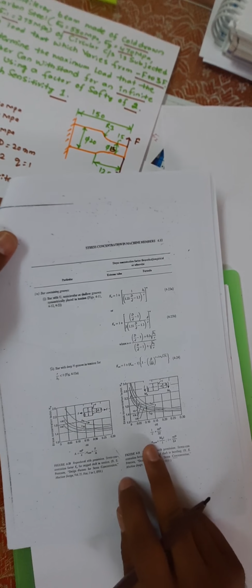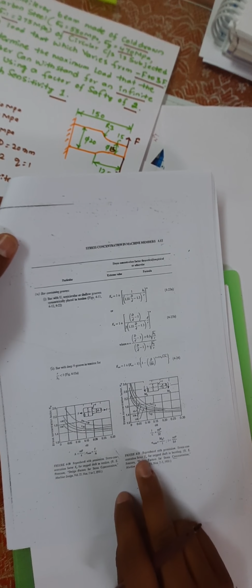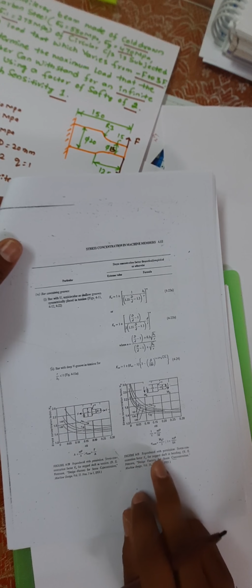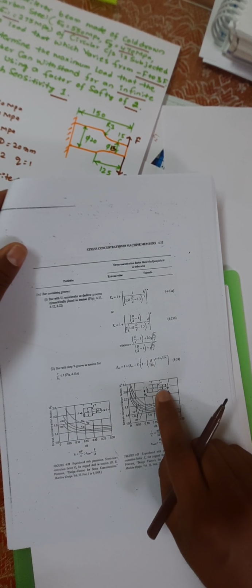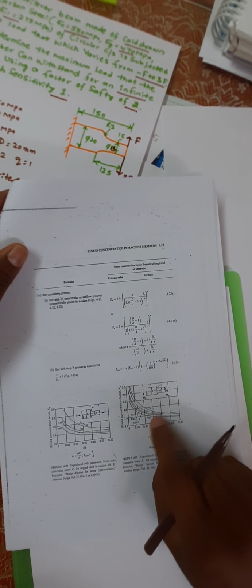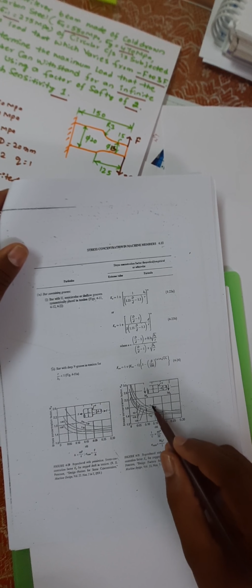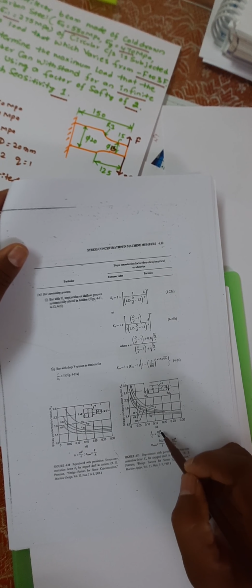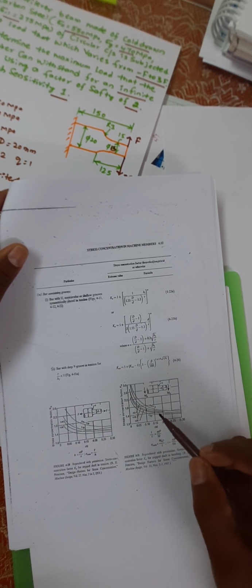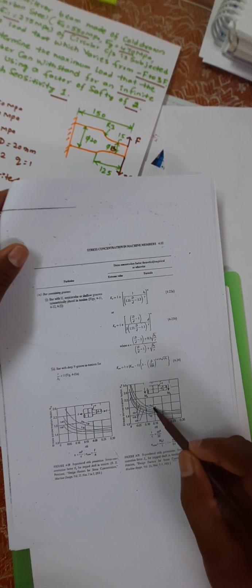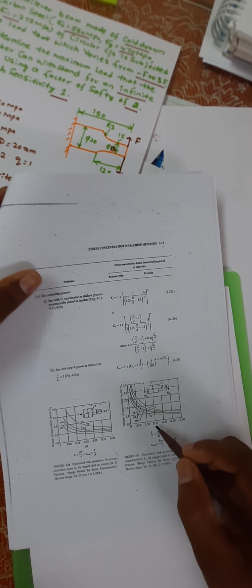Now I will show you this. This is the design data handbook, figure number 4.21. You can see here this is the condition: capital D we have, small d we have, r we have. Now this problem is subjected to bending. Here on the x axis we have r by d, on the y axis we have k sigma, and here we have the D by d lines.